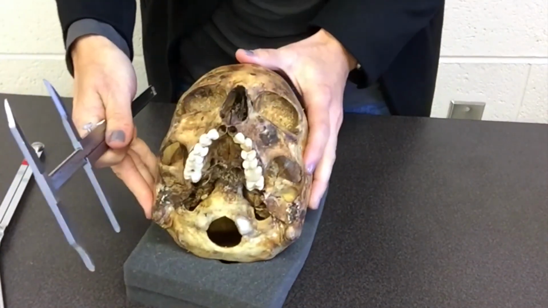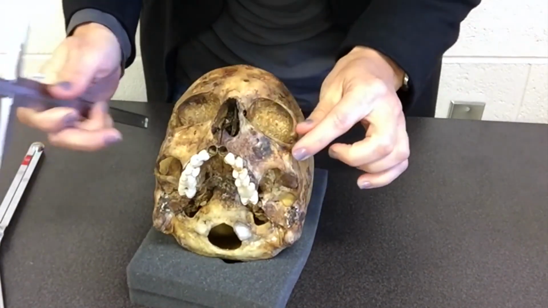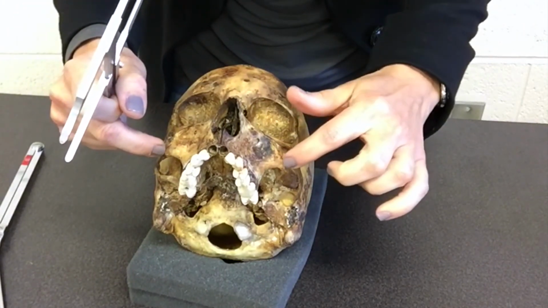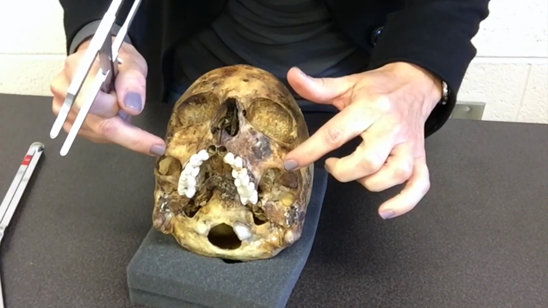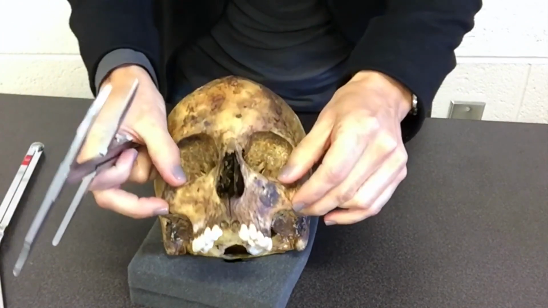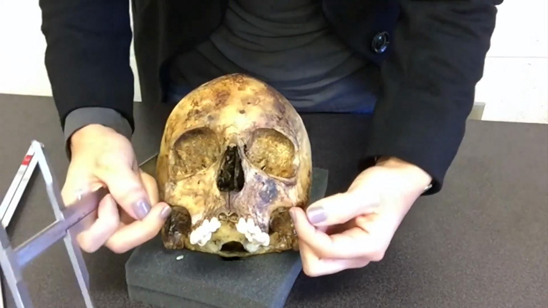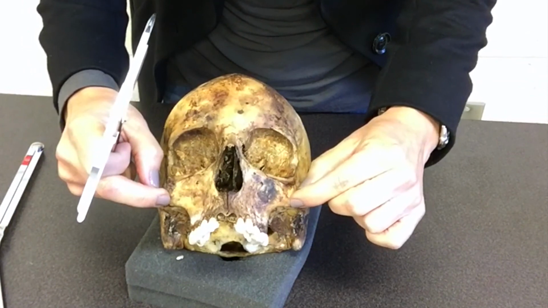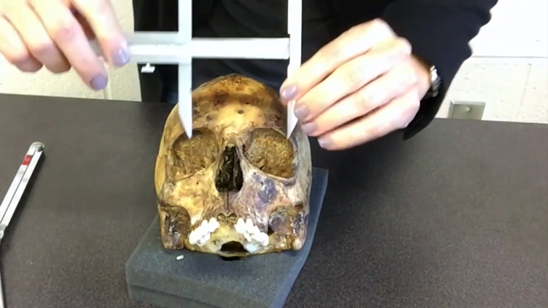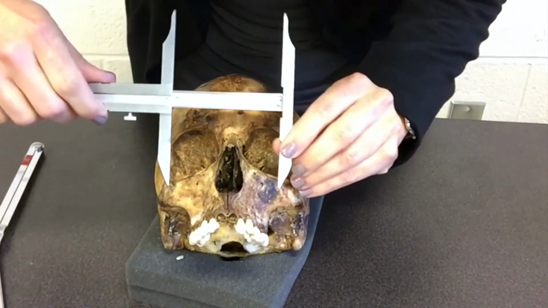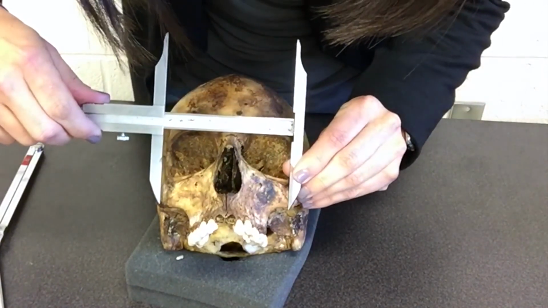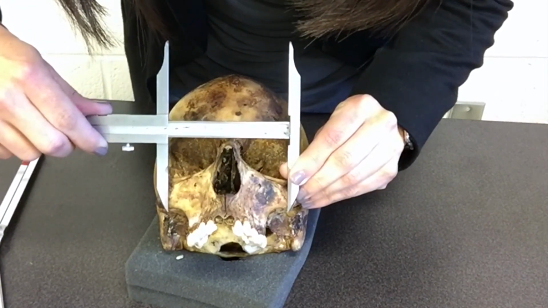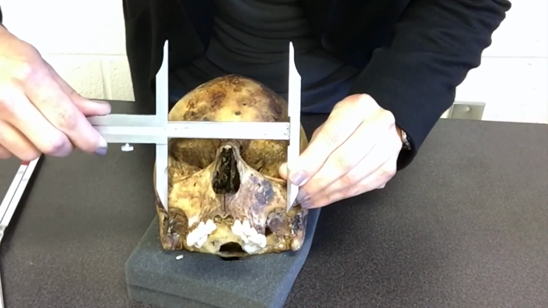Bimaxillary breadth is taken from the inferior portion of the zygomaticomaxillary suture on one side to the same point on the other. And when you take this measurement, just make sure that you're not taking it on the inferior margin, but rather the anterior margin of that suture. So I like to just take the calipers and place them from one suture to the next on that anterior portion of the bone and take the measurement like so.